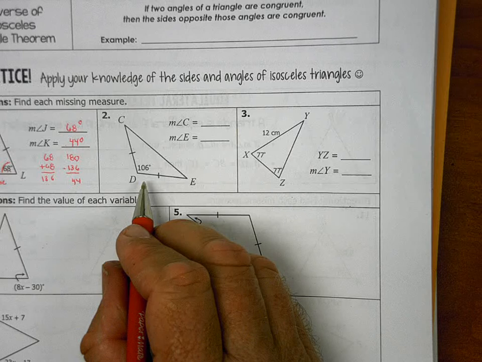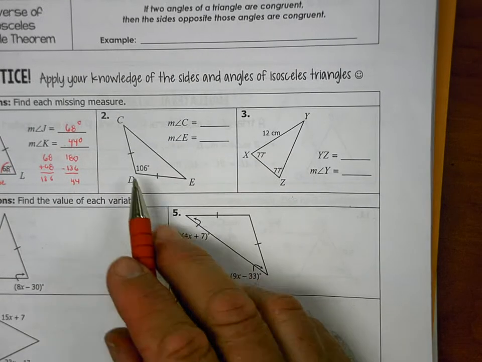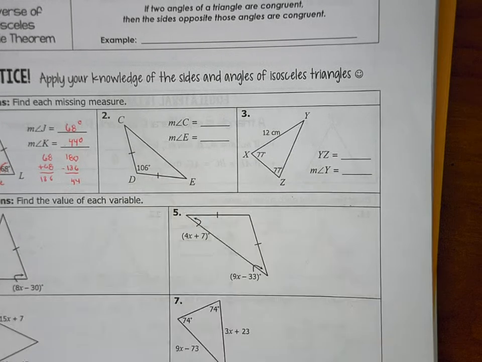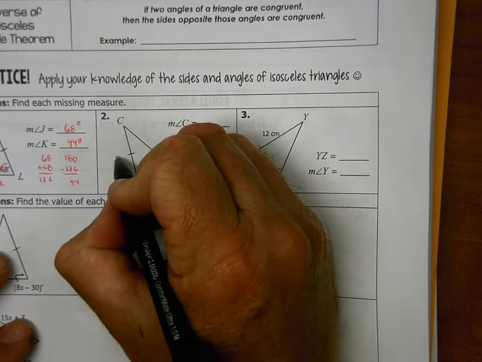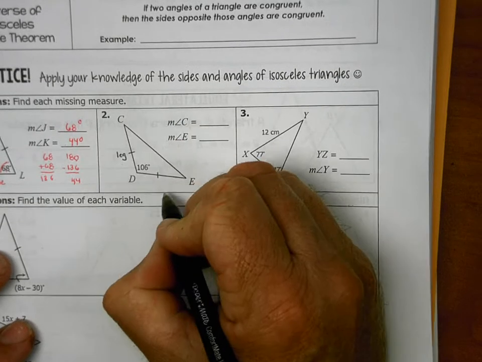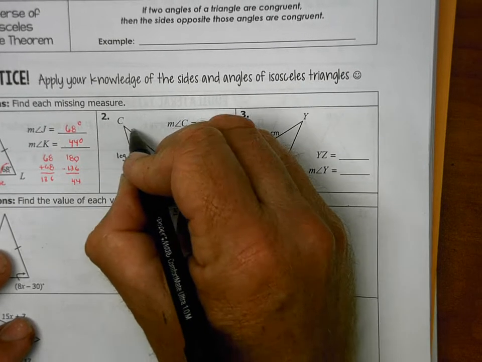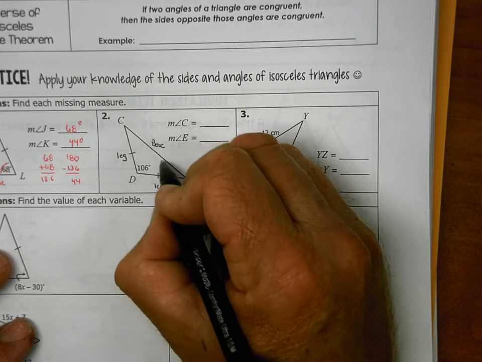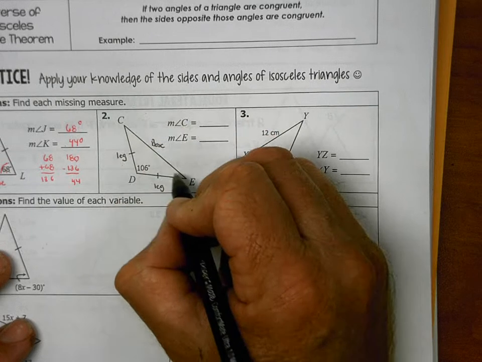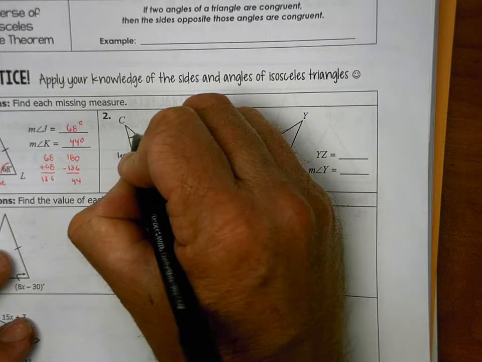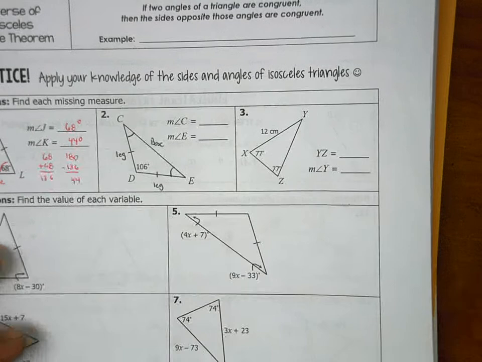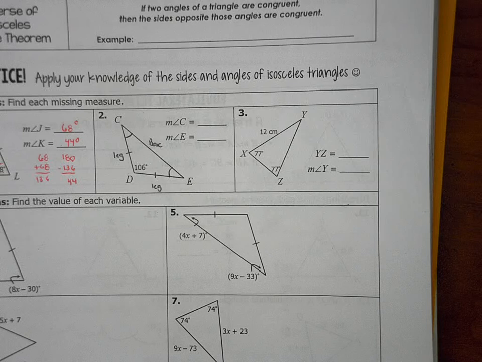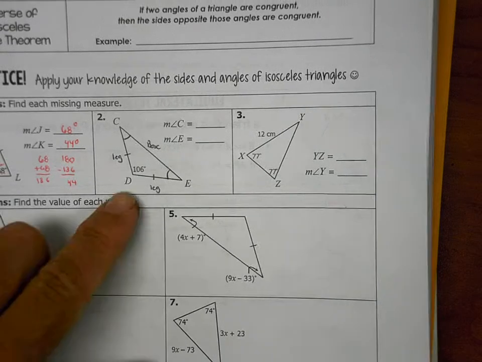Moving on to number 2, you notice once again that we have a triangle and two sides are equal to each other, as indicated by these tick marks. That means the two congruent sides are called the legs, the third side is called the base, and the angles that run along the base are equal to each other. They're called the base angles. So angle C and angle E are going to be congruent to one another, and we have to find the measure of angle C and angle E.